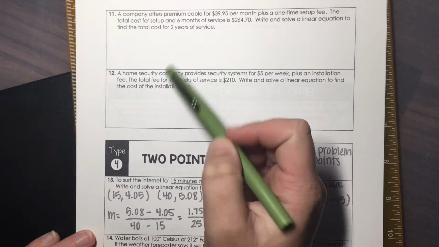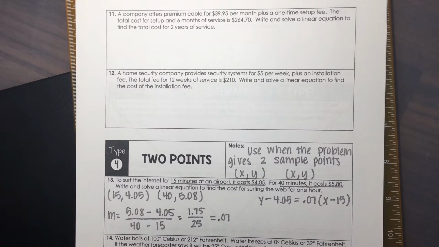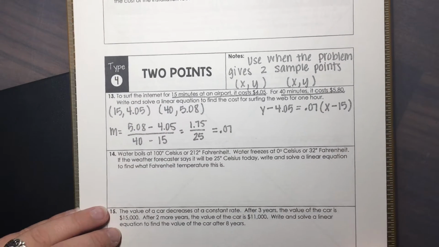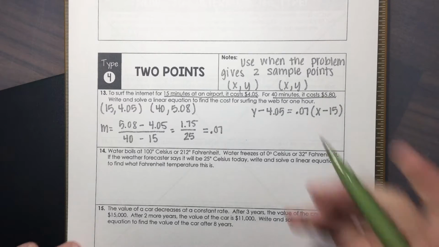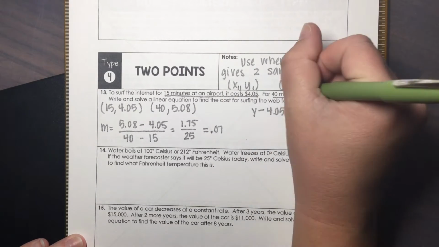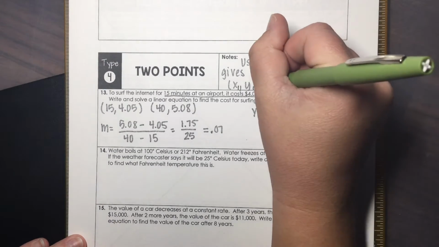11 and 12, those are both our point slope problems. So you should be able to work through both of those now, okay? On type 4, it says 2 points. It says use when the problem gives 2 sample points, x, y, x, and y. Okay, so I know this would be x1, y1, x2, and y2.